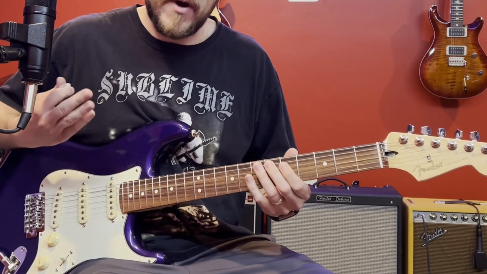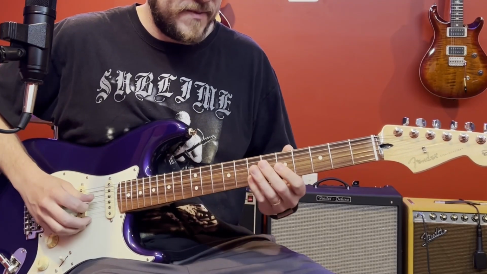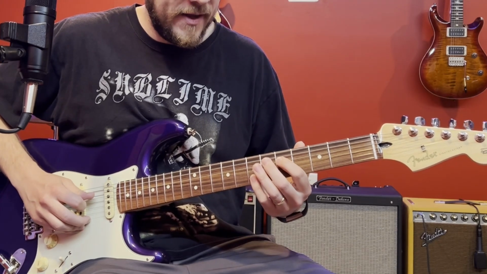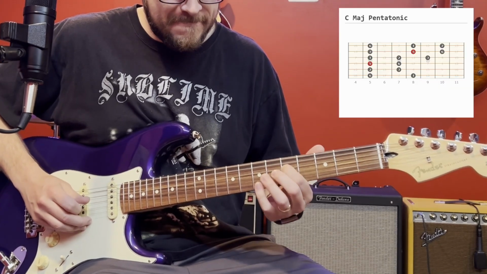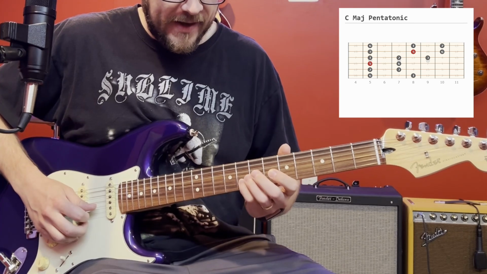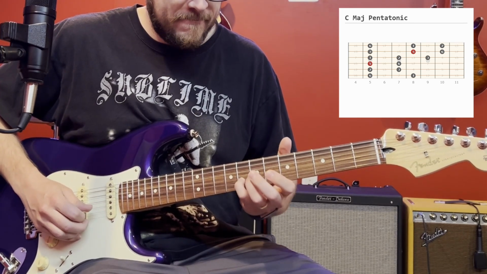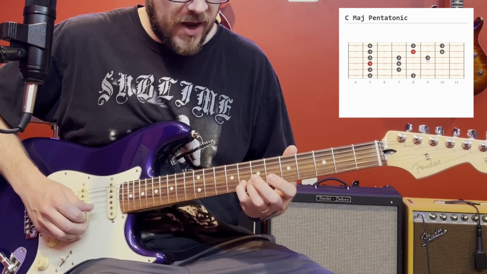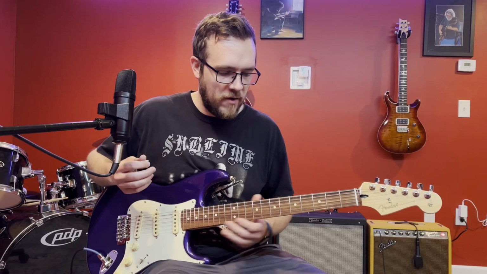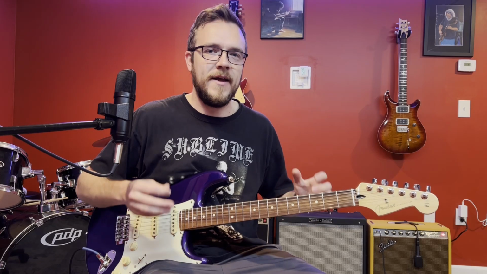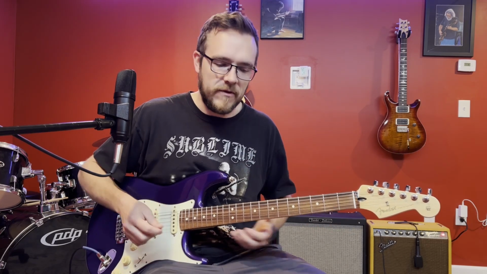Then your 5s. Your 5s are always right above your 1, which is a helpful tip to know. You have a 5 right here on your D string at the 5th fret, and a 5 on the B string at the 8th fret. We're going to use those to our advantage. First off, we're going to start with outlining the 1. The 1 is home, right? That's going to sound the best when you go back to the 1. It's going to resolve the best.